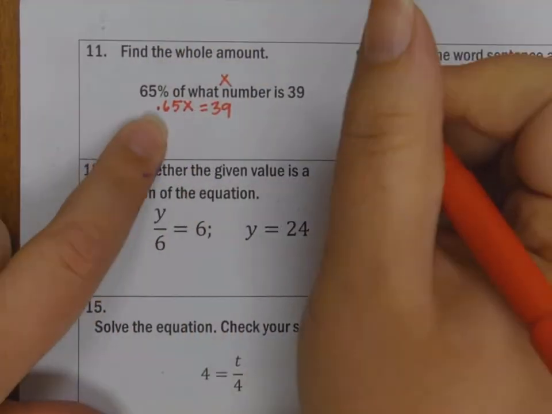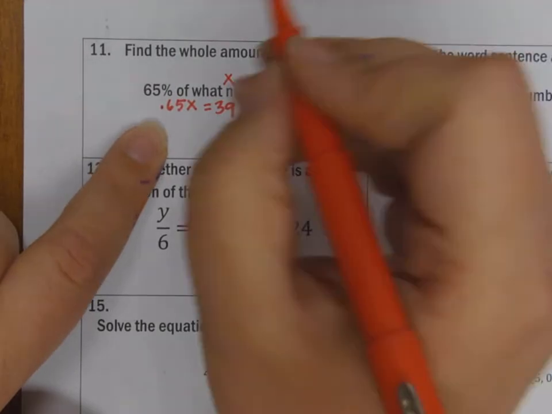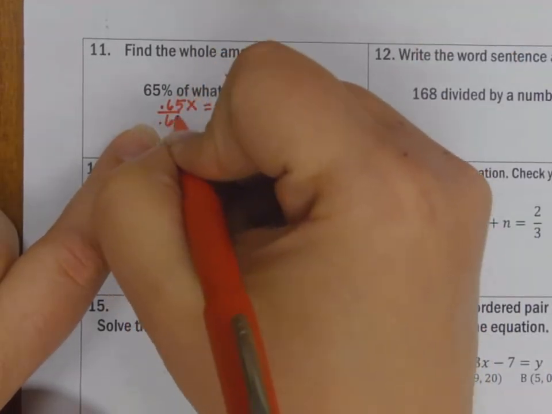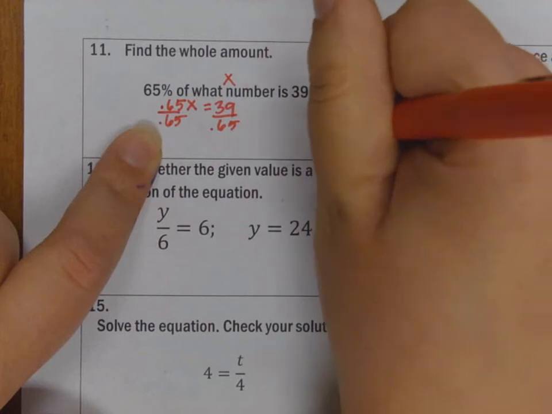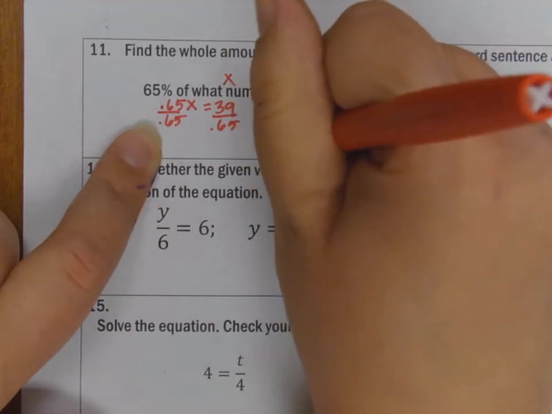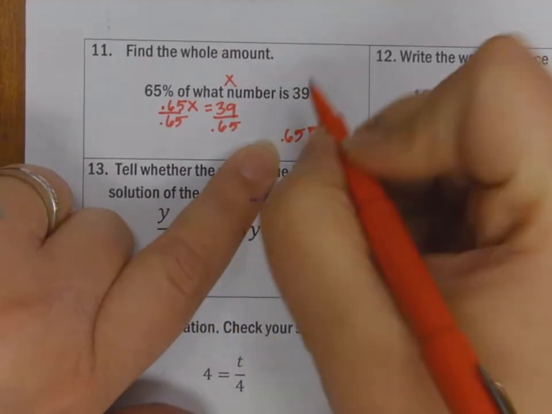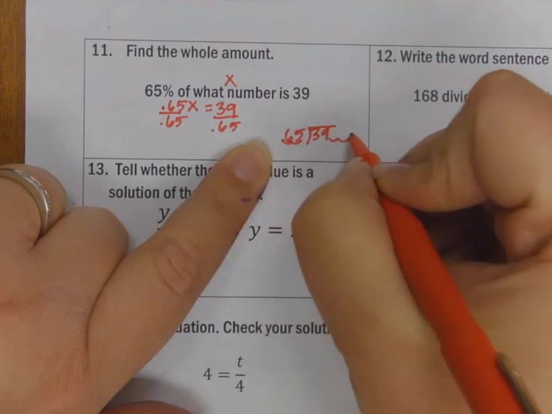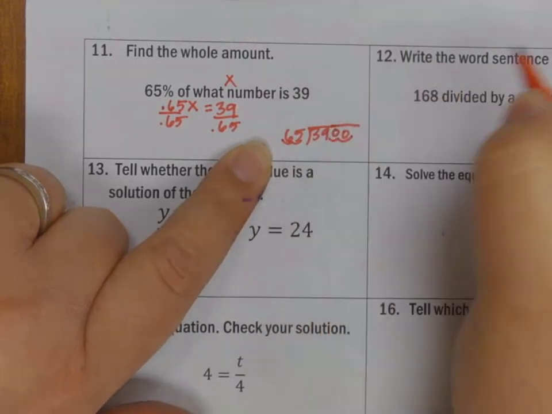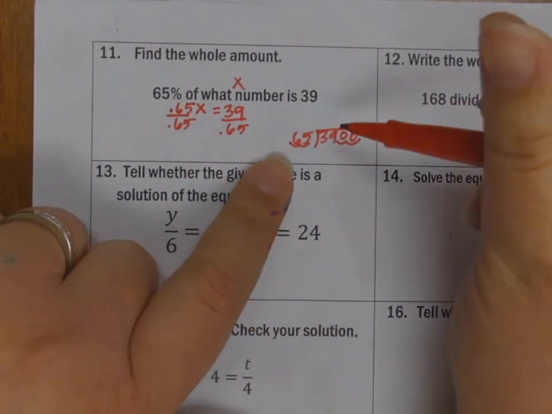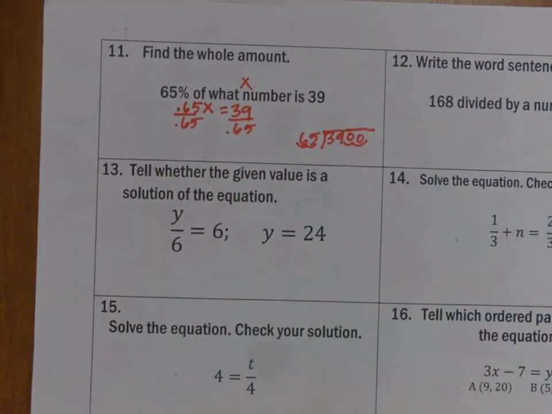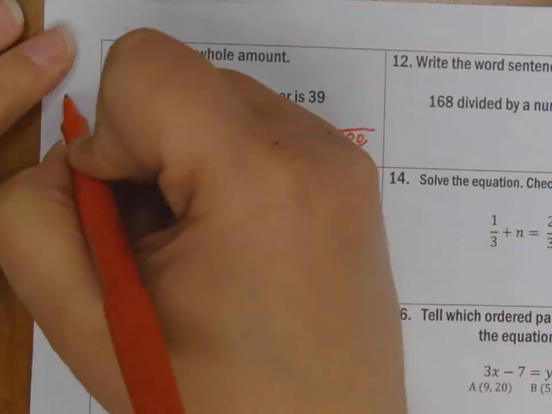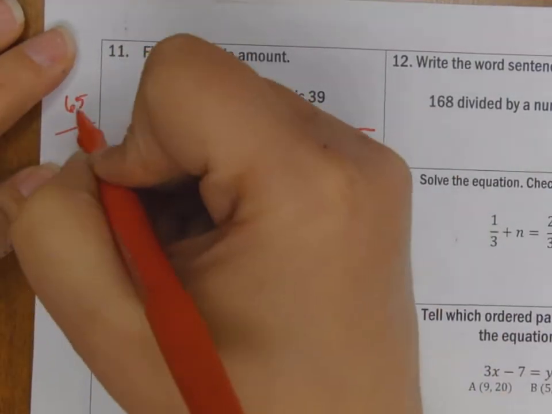So to solve for x, to get x alone, I'm going to divide by 0.65 on both sides. So I've got 39 divided by 0.65. You cannot divide with that decimal there. So you move it over 2 places. Now, 65 will go into 390 how many times? Let's try 4.